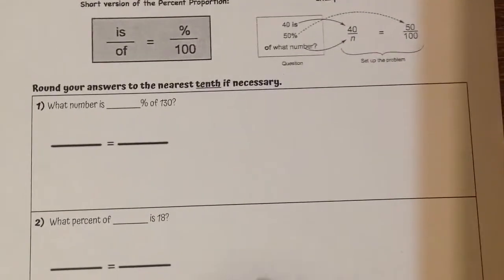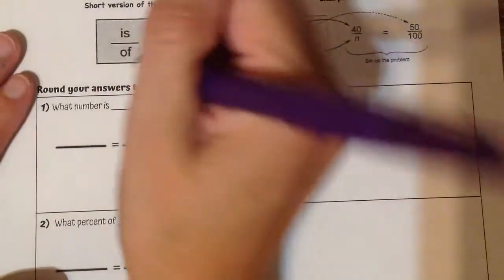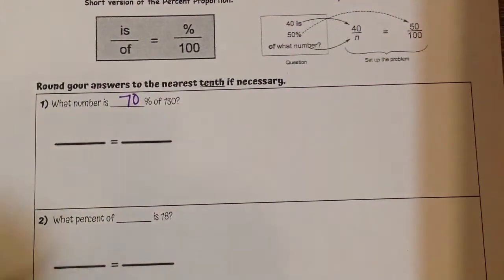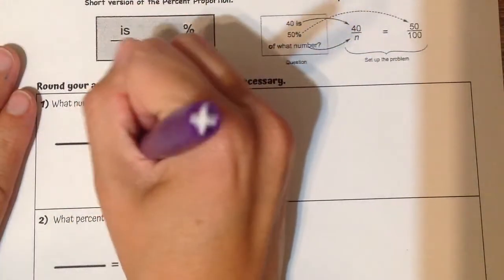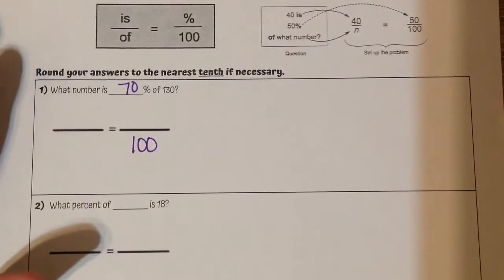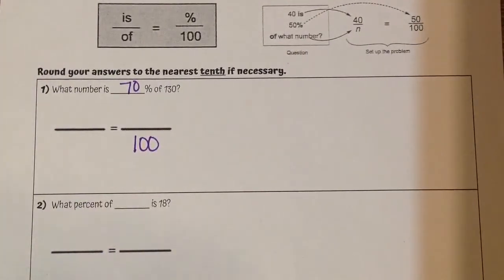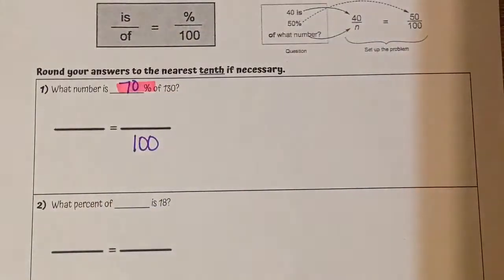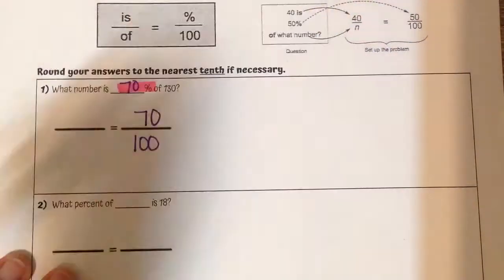So let's look at number one. What number is 70% of 130? So first thing, percent proportion out of 100. Bottom right is 100. Second thing we recommend looking for, the percent sign or the word percent. So in here, do we see the sign or the word? Yes, we do. I see the percent sign right there. So that is 70%.